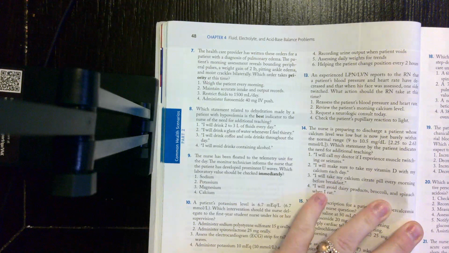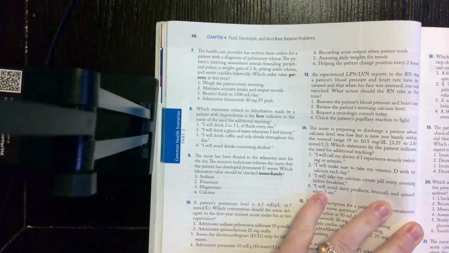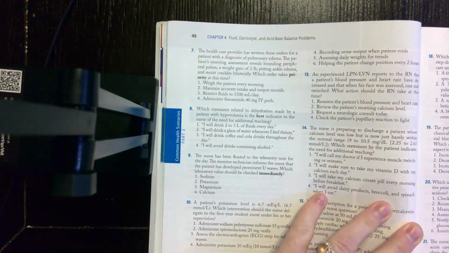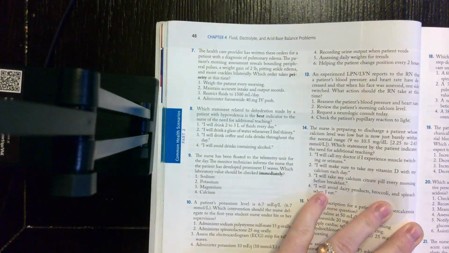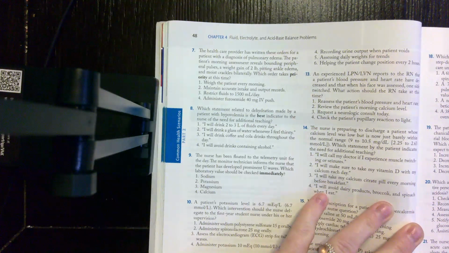They can gather data such as electrolytes. They can gather your daily weight, but they're not assessing your daily weight. That is going to be like interpreting their daily weight. If it said to measure their daily weight, that would be a different thing.